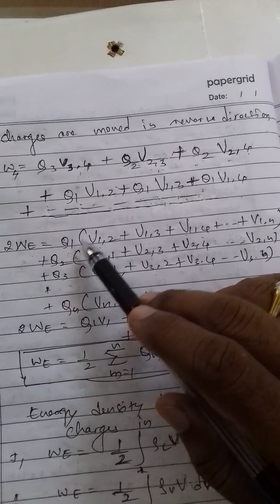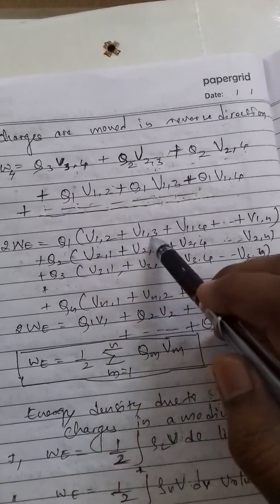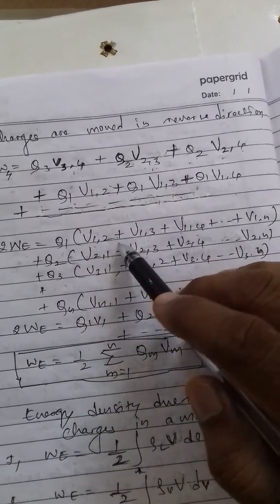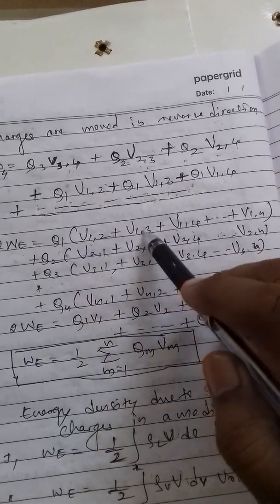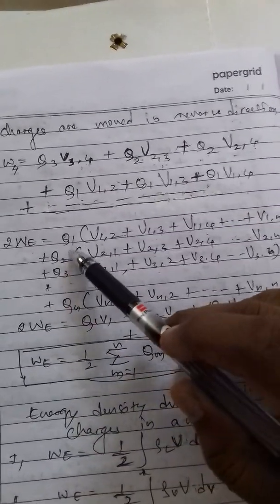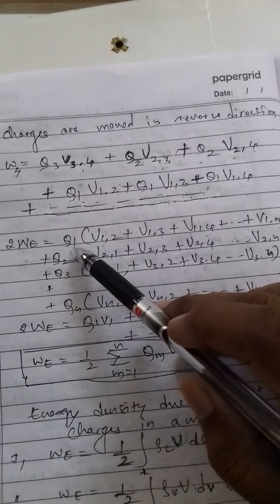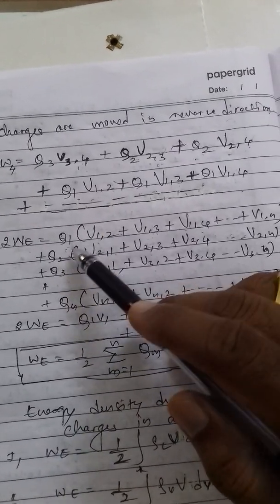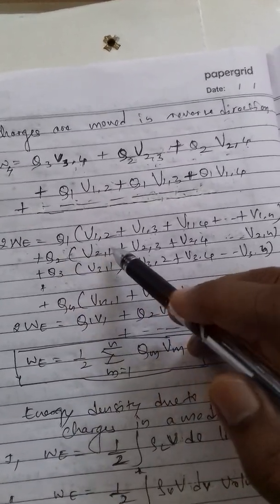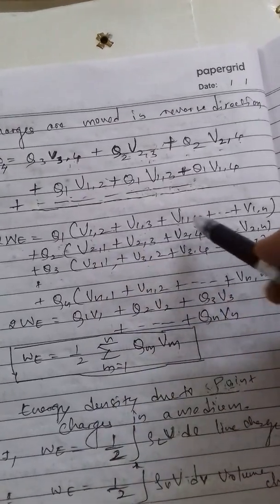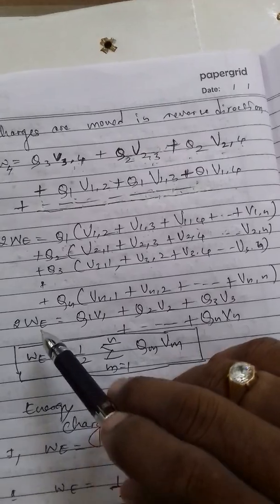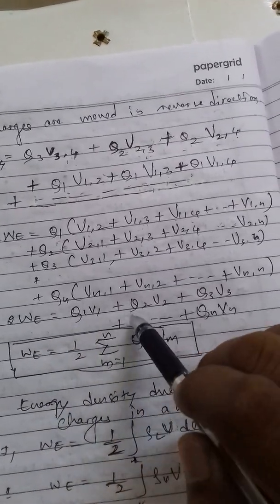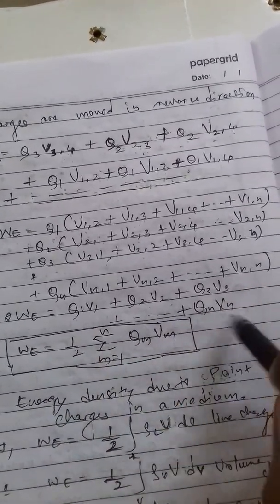the magnitude of the charge multiplied by the potential due to the individual charges except for the charge at which it is placed. Sum of the potentials due to the individual charges except for the charge at which it is placed. So here 2W is equal to Q1 V1 plus Q2 V2 plus Q3 V3 plus dashes.